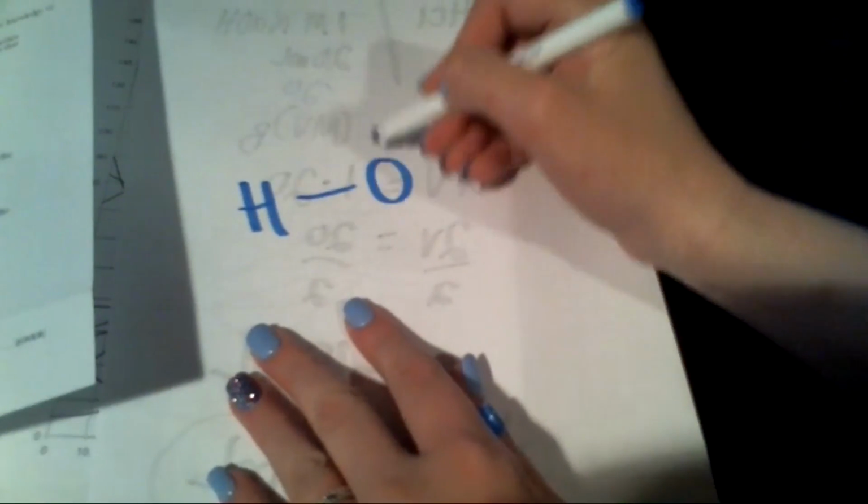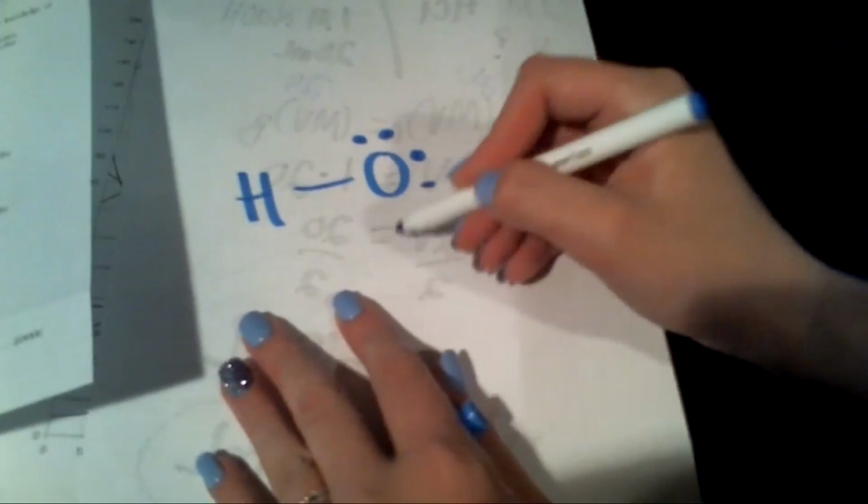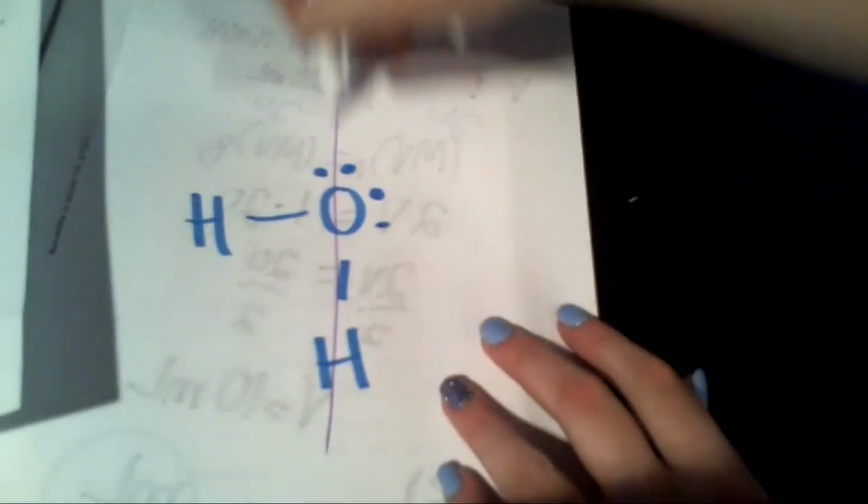Here we go. We know water is polar because water looks like this. You always draw it at a right angle, right? Somebody asked me earlier to describe polarity. This is where it comes in. You always draw water as a right angle because this gives you the correct answer.